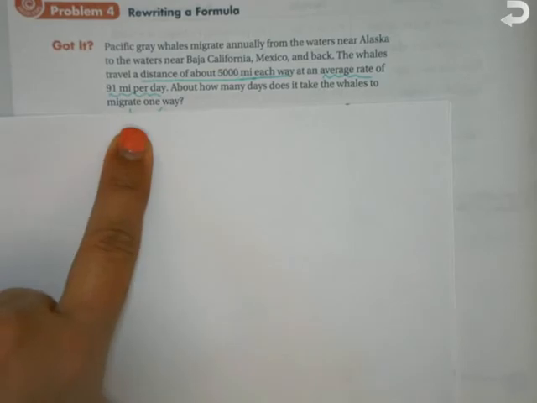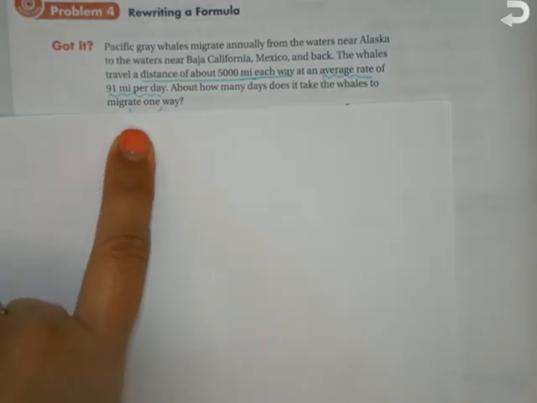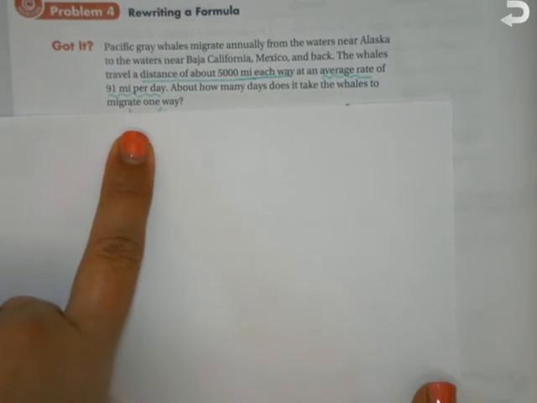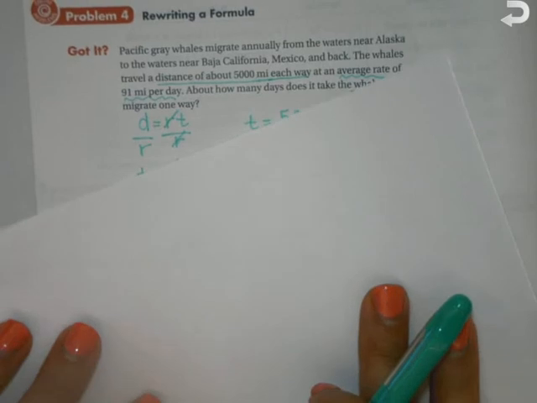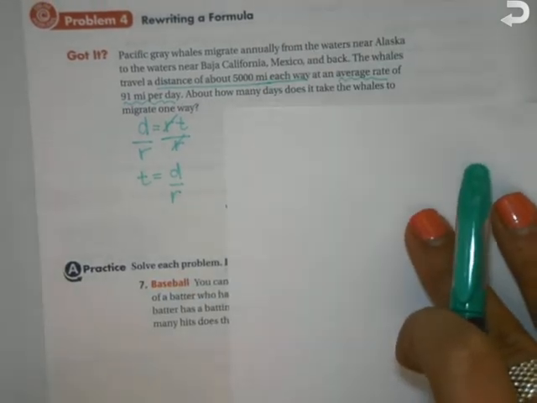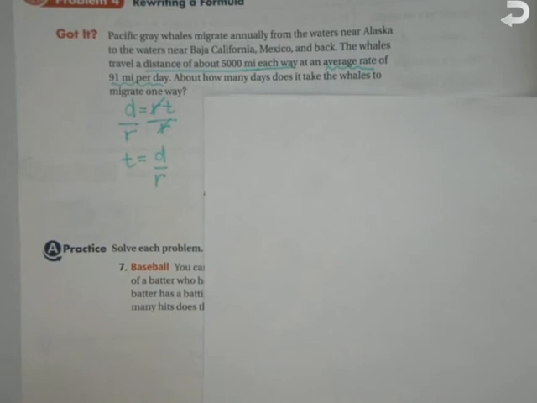Do we have a formula for distance? Yes. Flip the page and see if there's a formula for distance. Distance equals rate times time. So will you write that? Distance equals rate times time. So first write the formula we are going to use. Which variable are we solving for? T. So I need to get T by itself first. How would you solve for T? Divide by R. So we get T equals distance over rate.